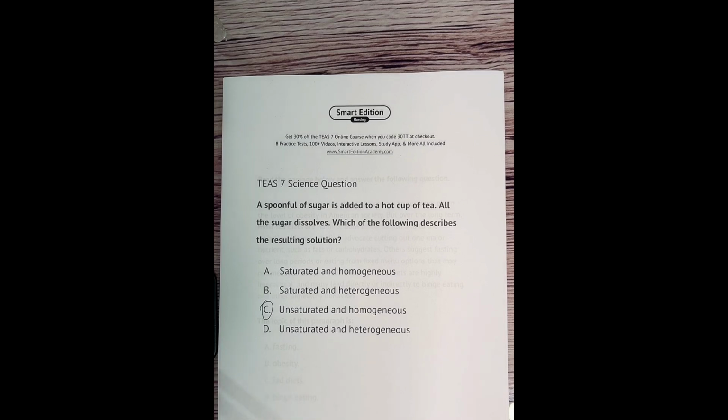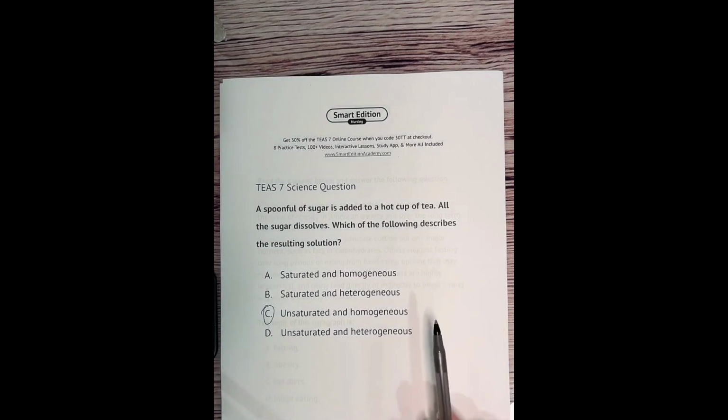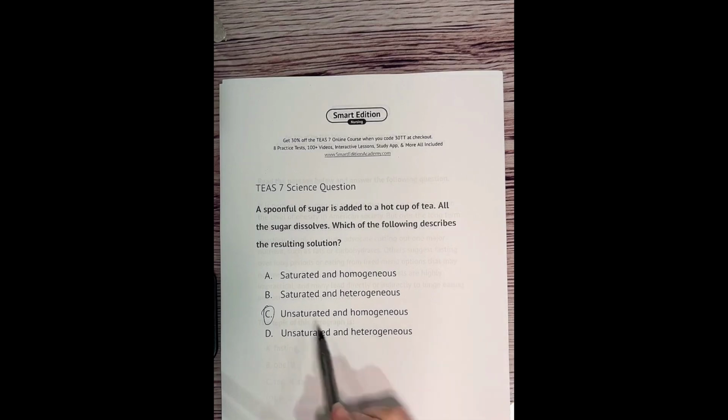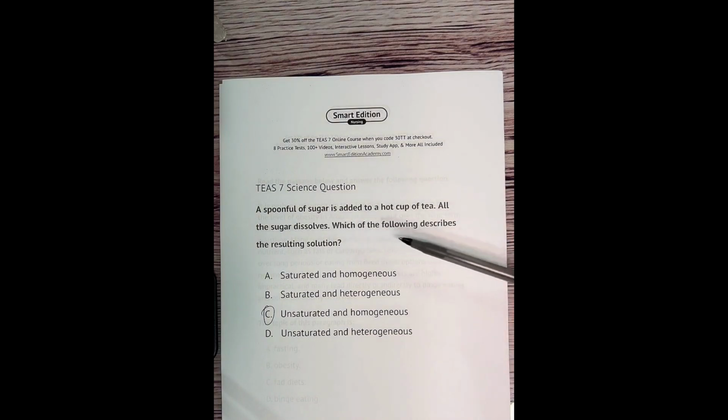Okay, so let's talk about this question. Let's talk first about what saturated and unsaturated means. Unsaturated means that the solution has not reached the maximum amount of solute, okay? Whereas saturated means that it has reached its maximum amount of solute. So when we talk about a spoonful of sugar added to a hot cup of tea, the sugar dissolves.